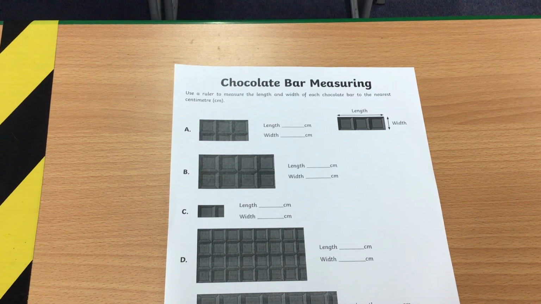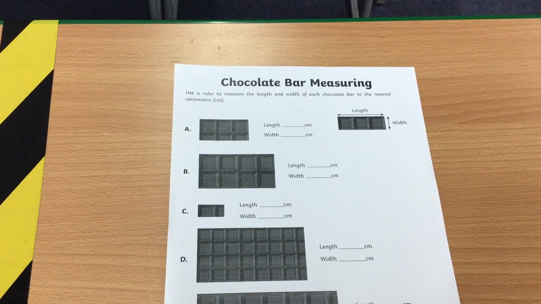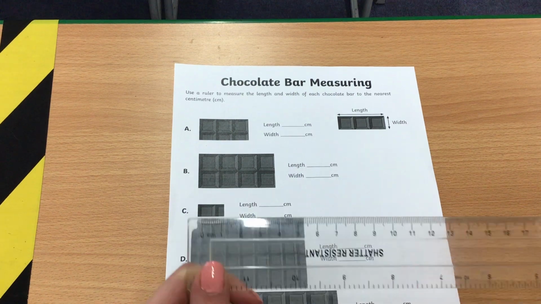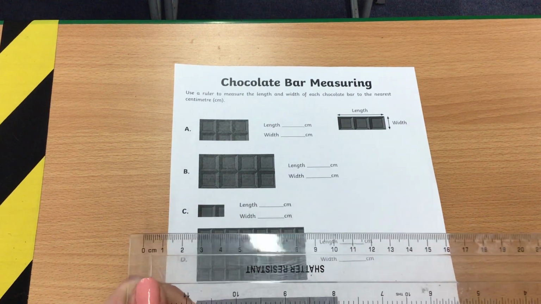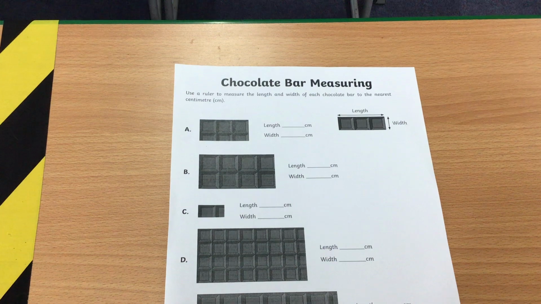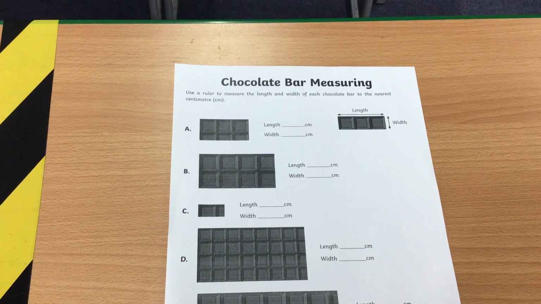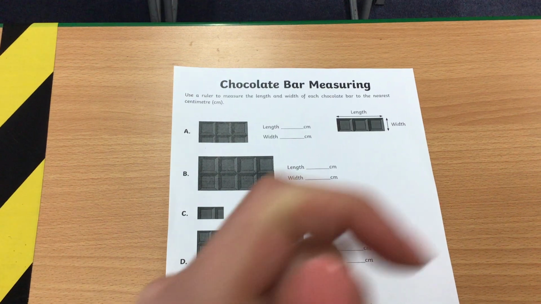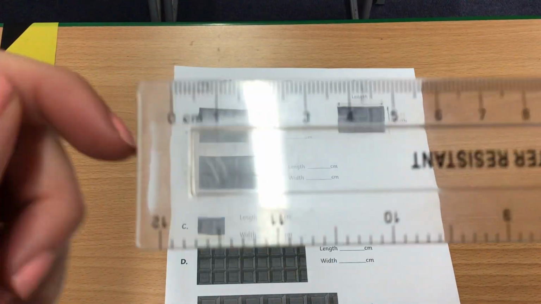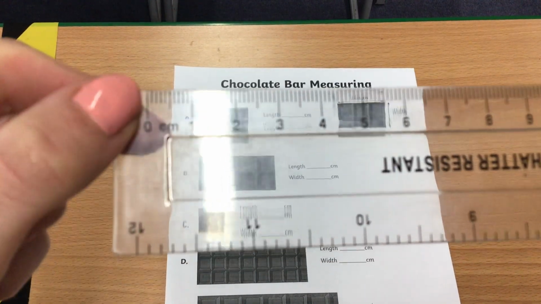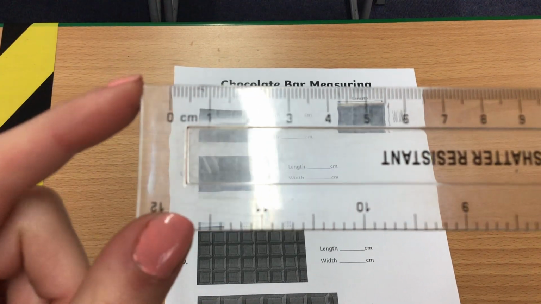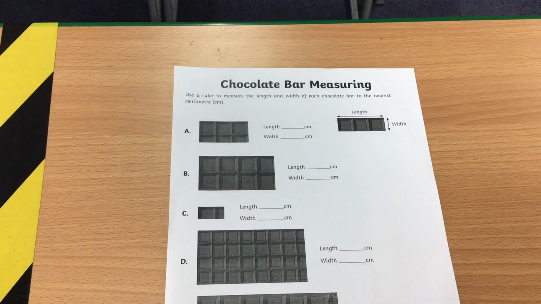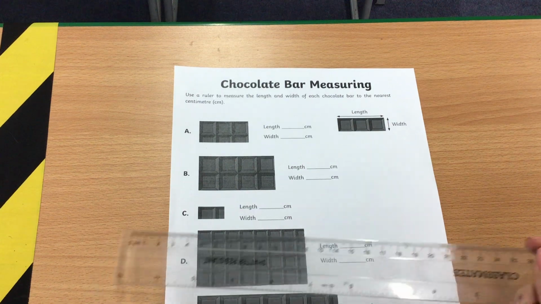Good morning, Year 4. For today's lesson, we're going to be carrying on with looking at measuring, and we're going to need our ruler again today because we're going to measure accurately the width and the lengths of these chocolate bars. Okay, so we need to use our ruler really carefully. Now, you might remember yesterday I spoke about making sure that we start at the zero, not starting at the very, very edge of our ruler when we're measuring these. So let's have a look at A.